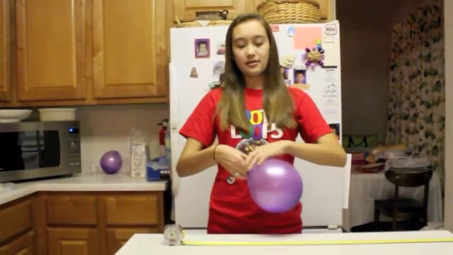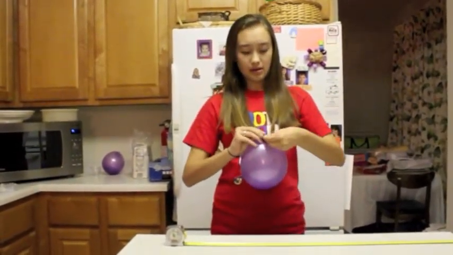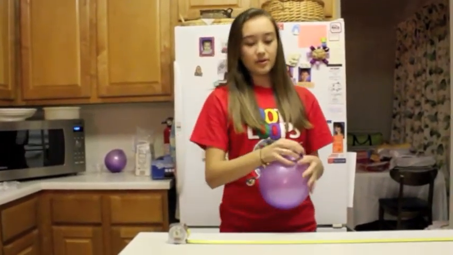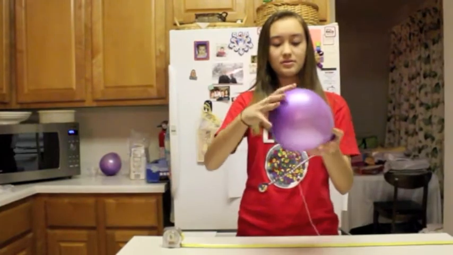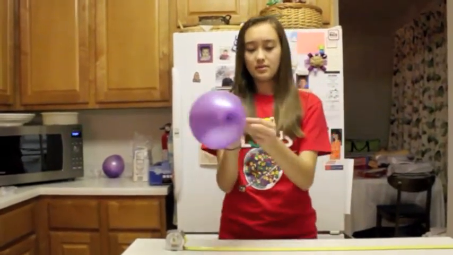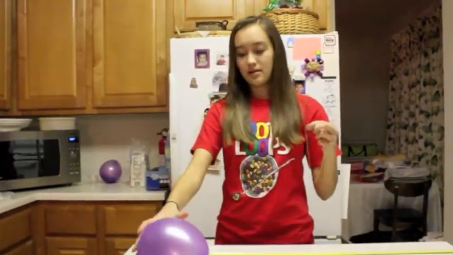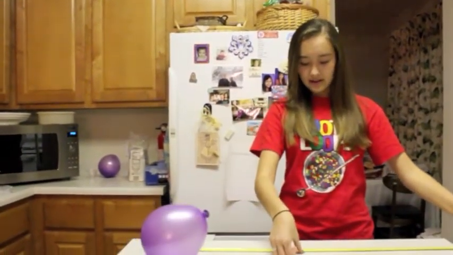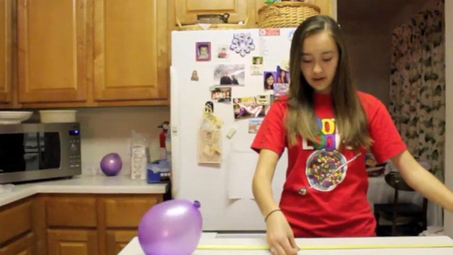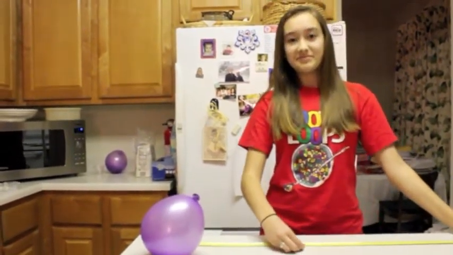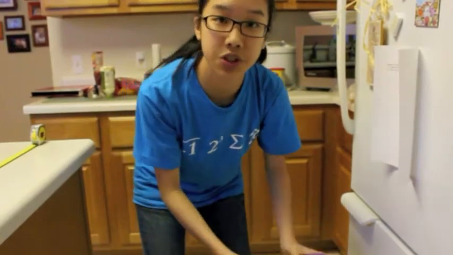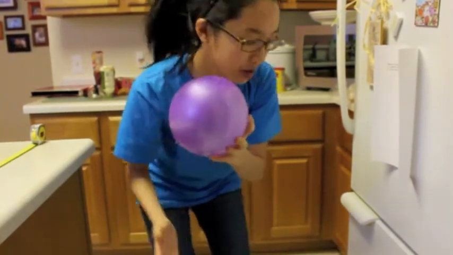So we're going to start by blowing the balloon up to about a half liter of air. And then we're going to use this string to measure the circumference, like this. And it is about 47 inches. Okay, so I'm going to place this balloon in the freezer, and so with a decreased temperature, the volume of the balloon will also decrease.